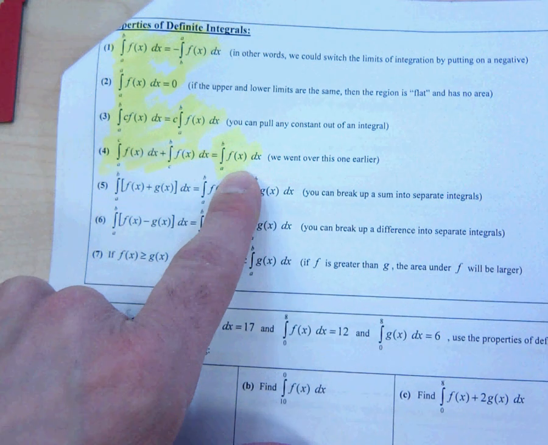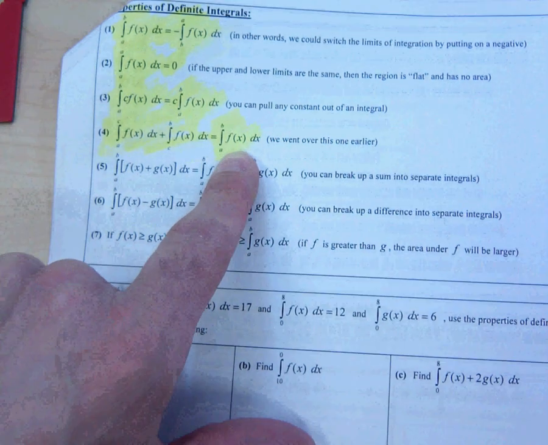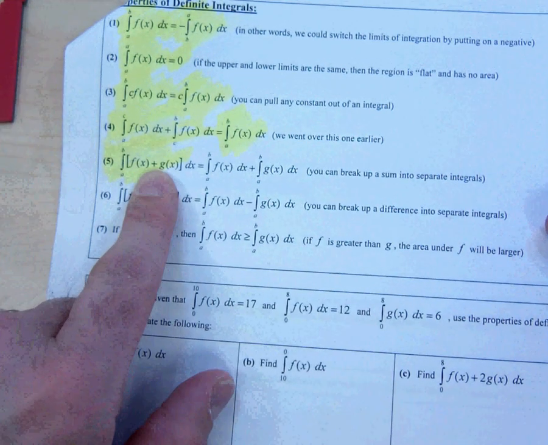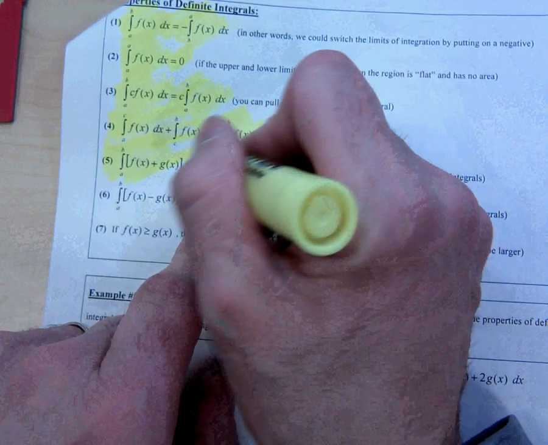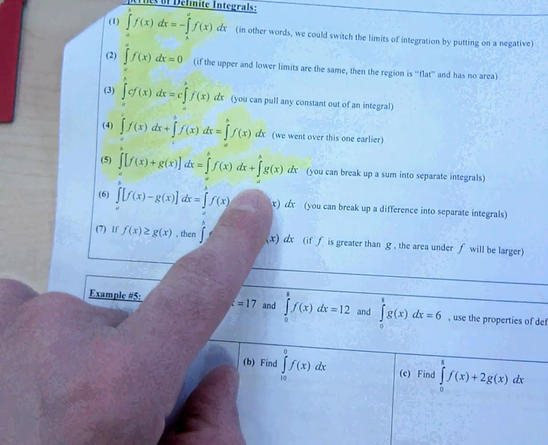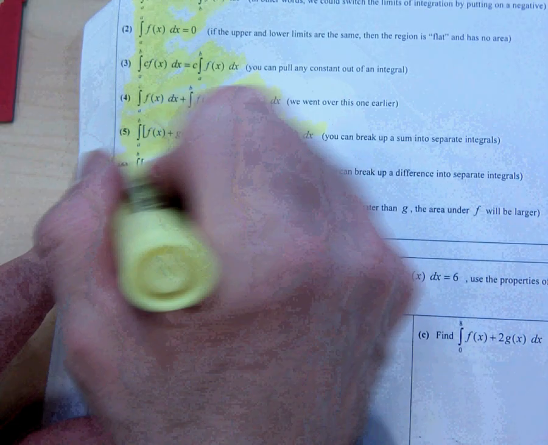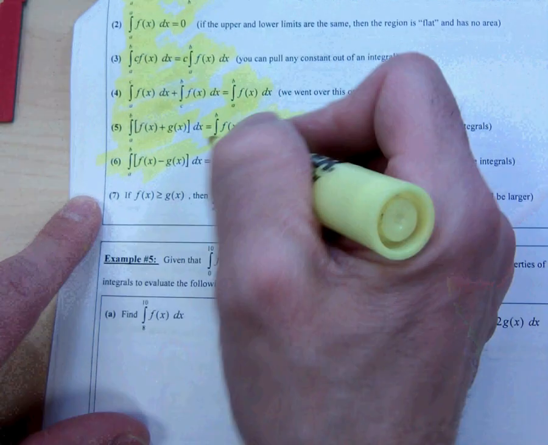A to b. Got it? So it's, again, kind of common sense if you think about it. What does this one say? If you have a sum or difference inside your integral, what can you do? You can split it up into what? Two separate integrals from a to b? Yes? Same thing with a difference, yes? If you have a difference inside your integral, you can just split it up into two separate integrals from a to b if you'd like.